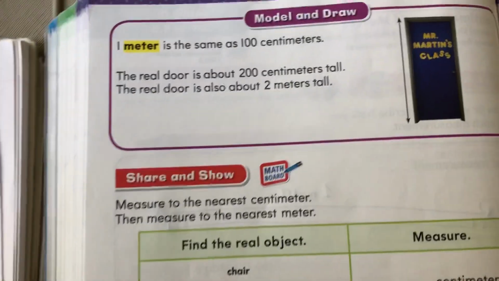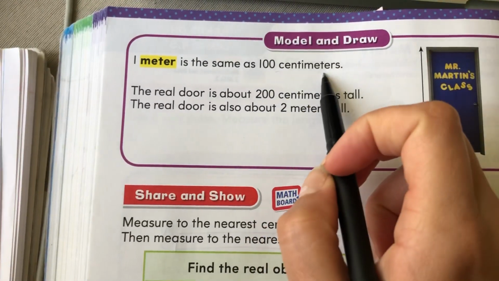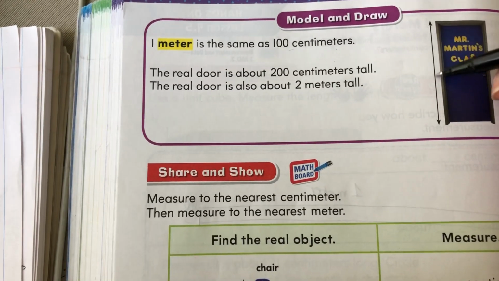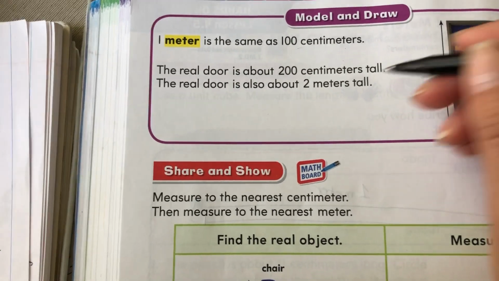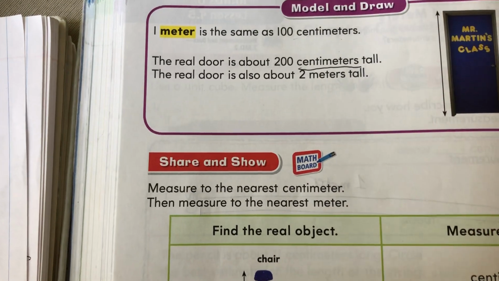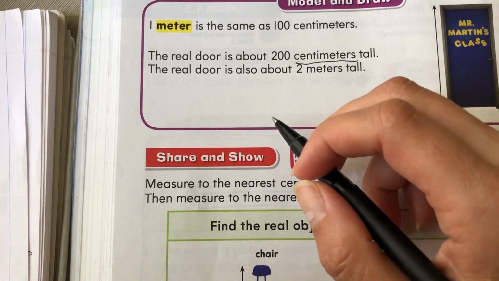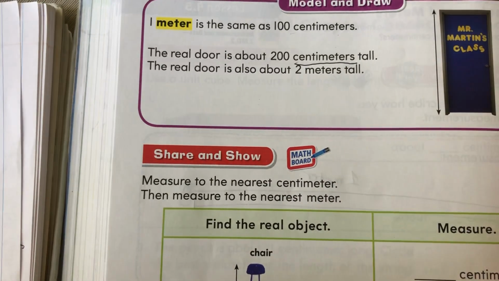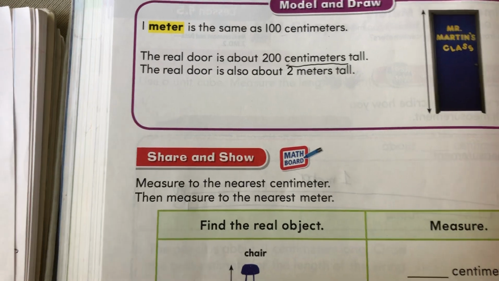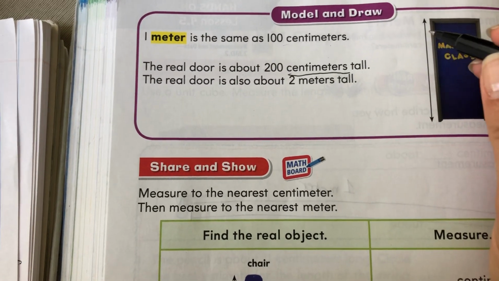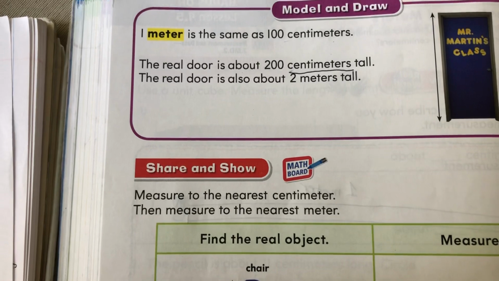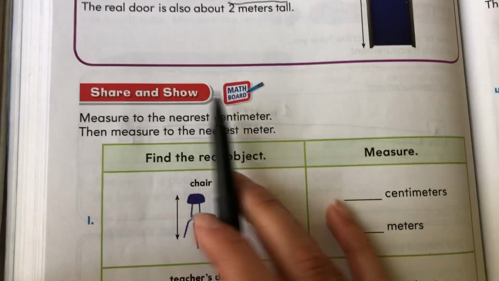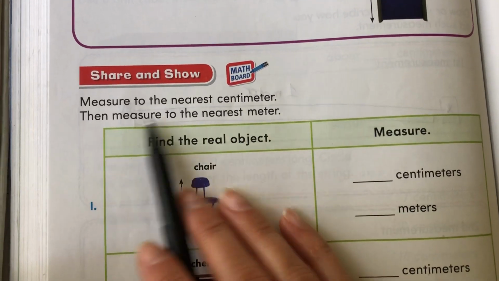So it says here, 1 meter is the same as 100 centimeters. The real door is about 200 centimeters tall. You really have to pay attention to the units that they're talking about. The real door is also about 2 meters tall. So if I didn't want to sit there and measure in centimeters, I could also measure in meters and it would go much faster. Okay, so today it says measure to the nearest centimeter, then measure to the nearest meter.